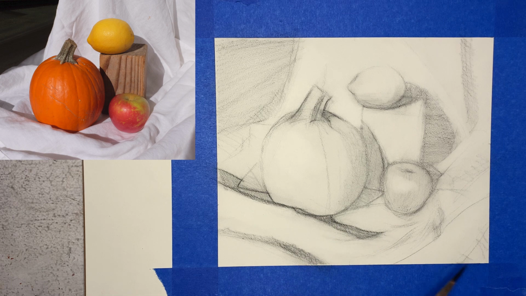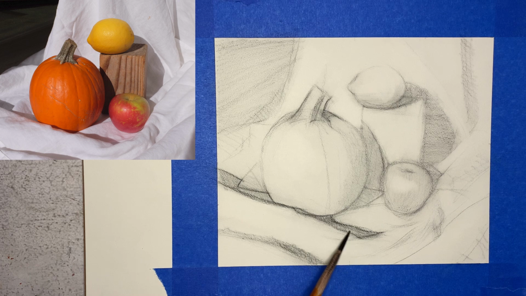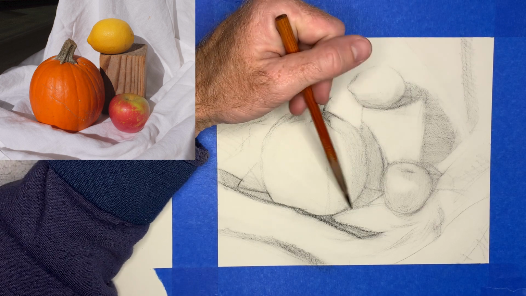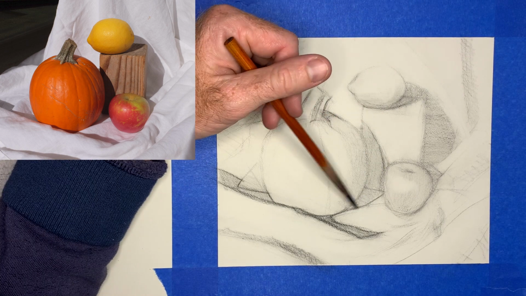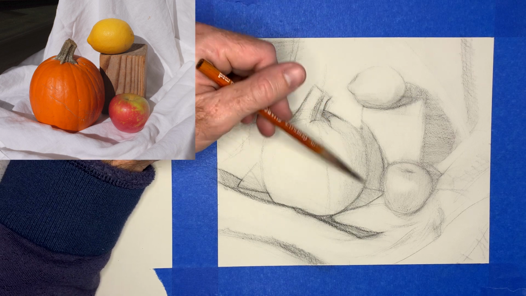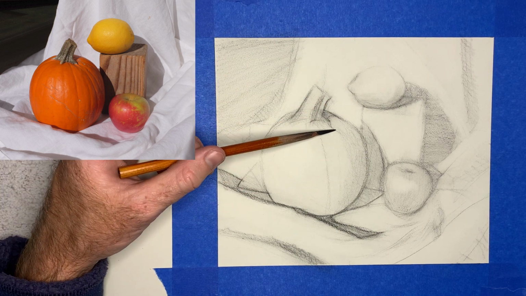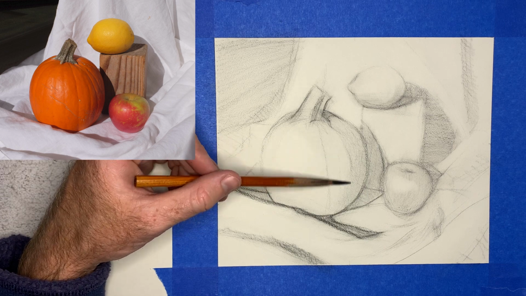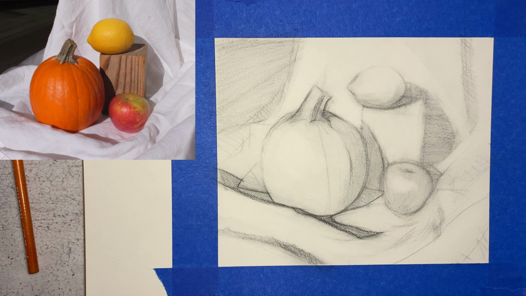And I'm using the boundary of the shadow, that line of the core shadow, and following it around, using that as a compositional device to create these different lines and shapes. See, even here on the pumpkin, I can pick and choose some of those lines, thinking about what might lead me through, keep us moving around the picture.